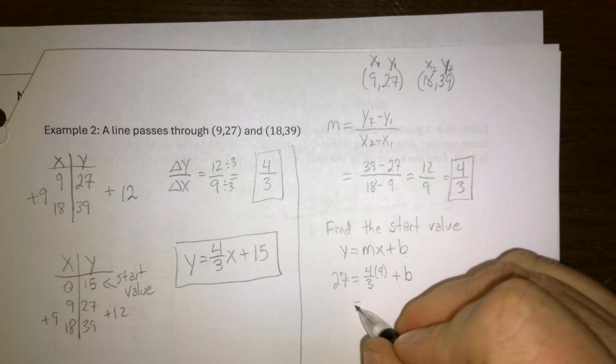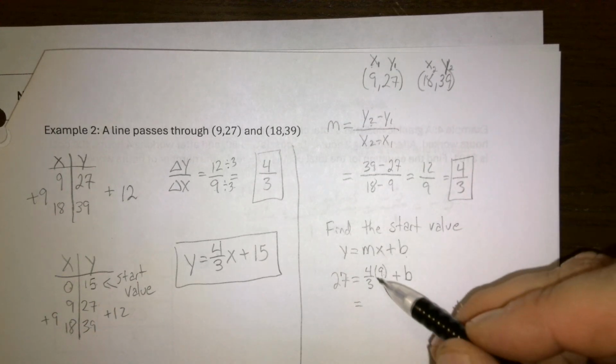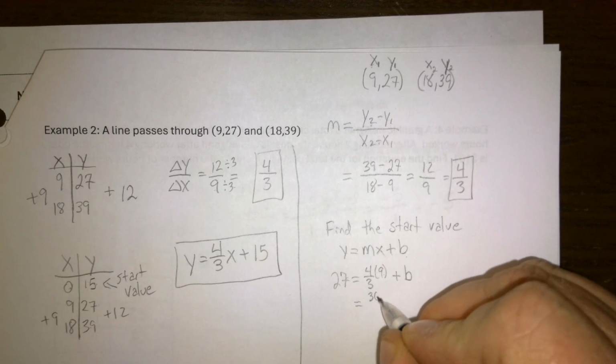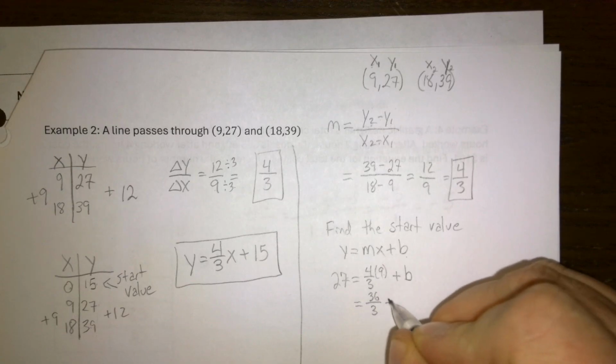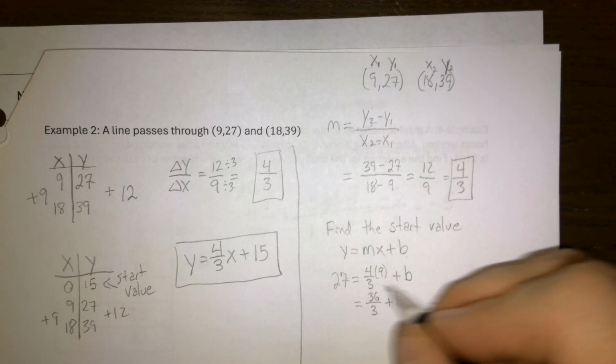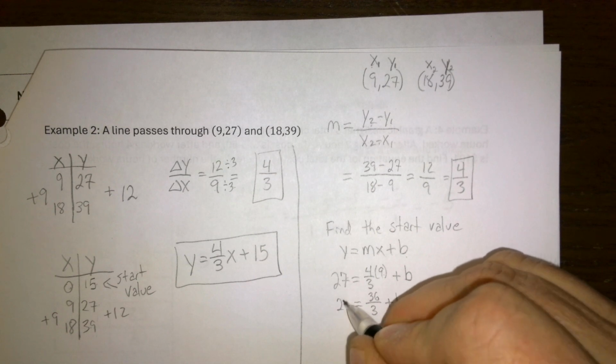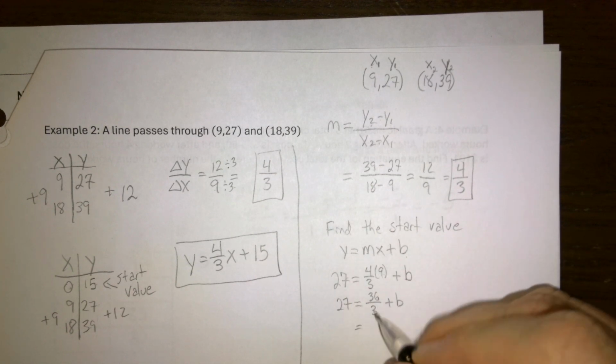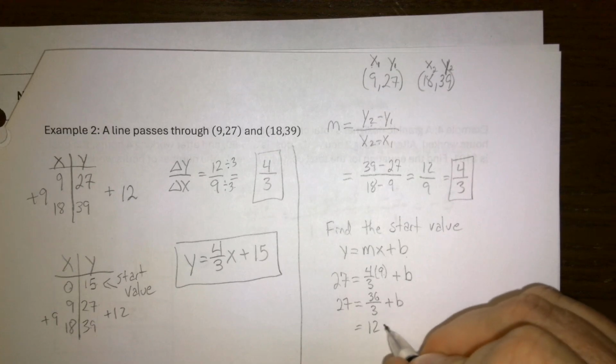All right. Now let's simplify. 4 times 9 is 36. The 3 is still here. Remember, you only multiply the 9 to the numerator. 36 divided by 3 is 12.